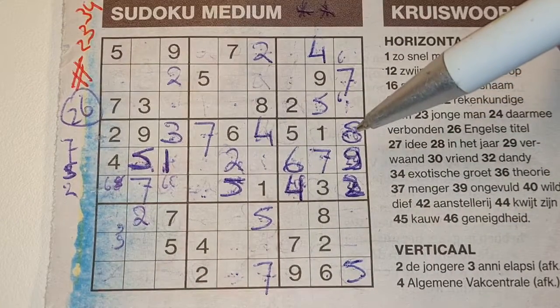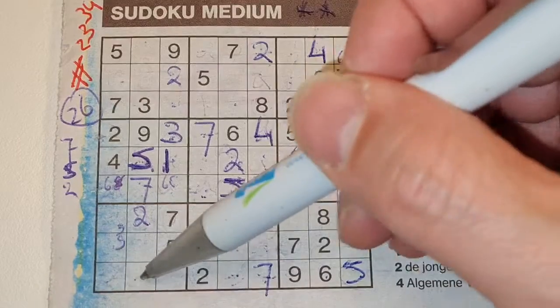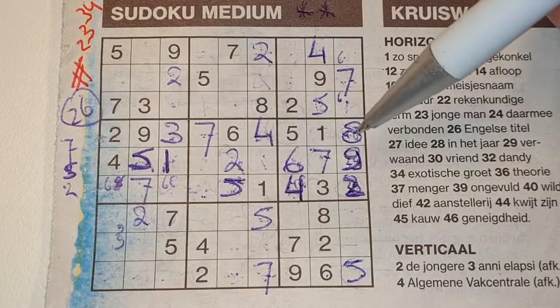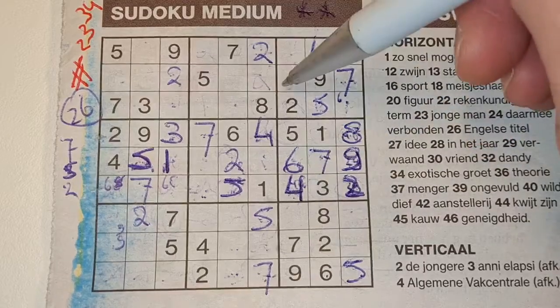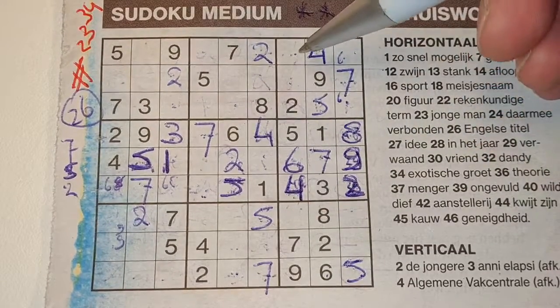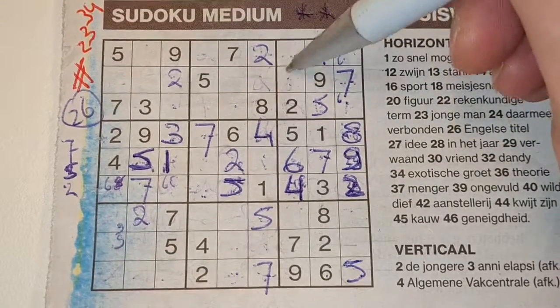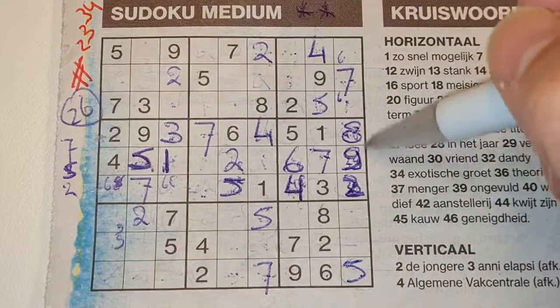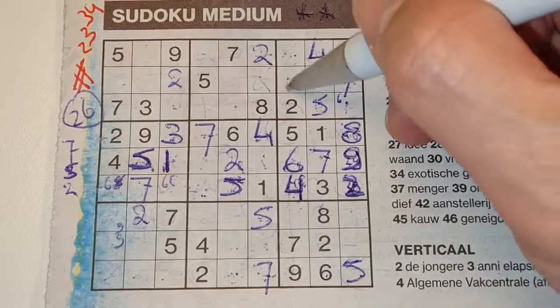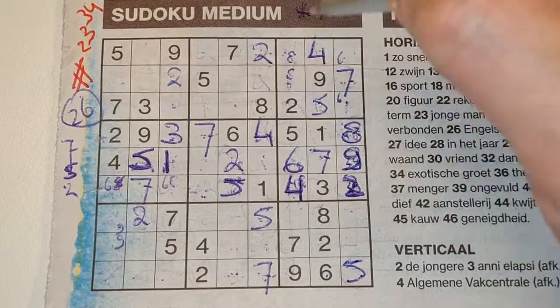4, 4. And now 1, 2, 3, 8. Okay, 8 in this column, 8 in the column next. So in that column, the only 2 places for the 8 could be here, could be there.